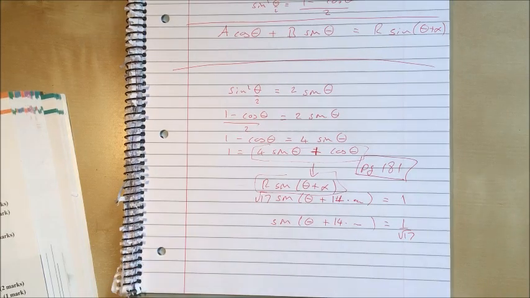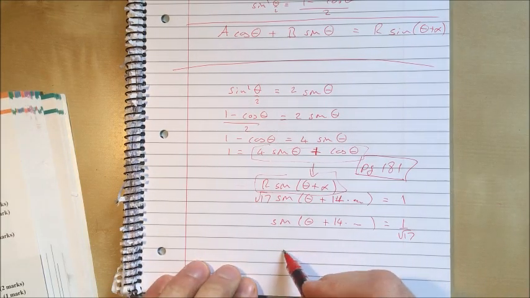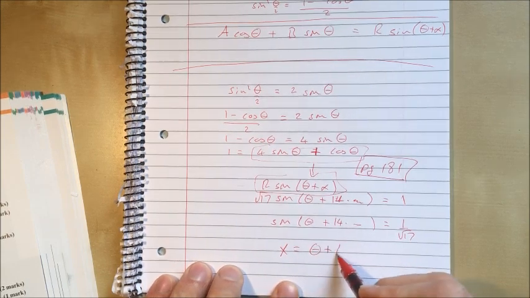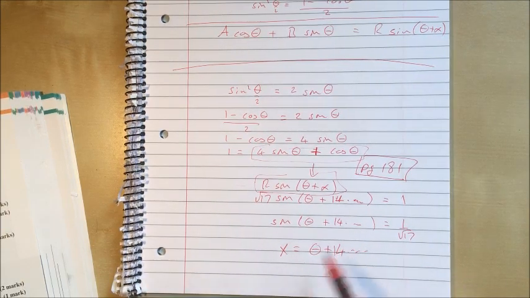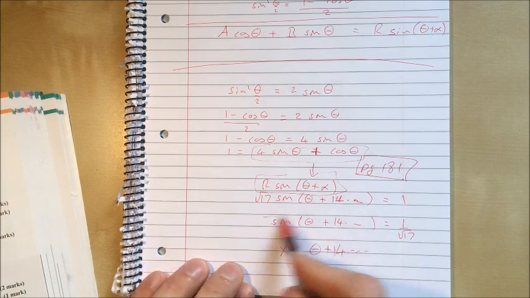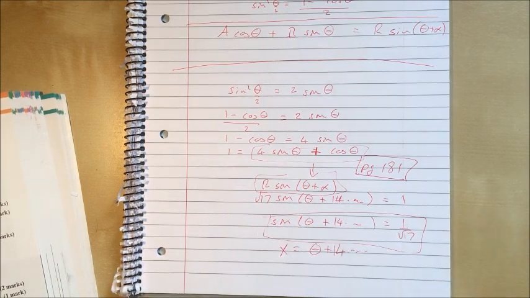So we're now into year 12 territory again. Capital X equals theta plus 14 point something, and then you've changed your variable into a capital X, so change your limits and work from there. So that one is a standard question as well. Horrible question, I thought. Maybe you found it easier than me. I certainly found that nasty.